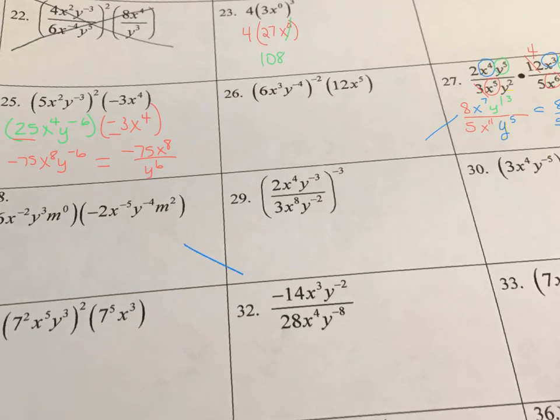Okay, 29. All right, 29. I seem to be marking on my paper. Okay, 29. Here we go.